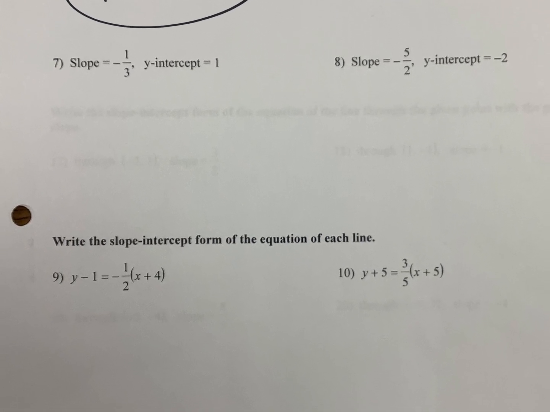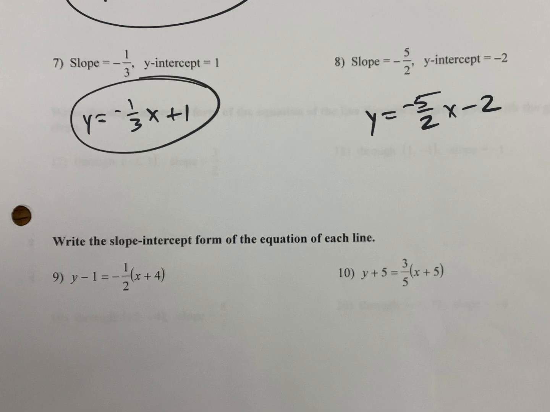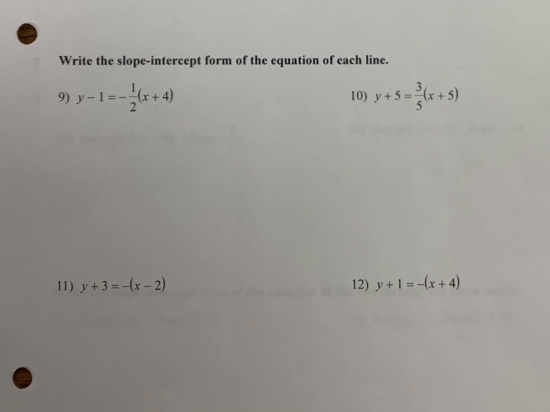Okay, number 7, same thing. Y equals -1/3 x plus 1. Number 8, y equals -5/2 x minus 2. So those are your easier answers. Let's go ahead and get to this part.